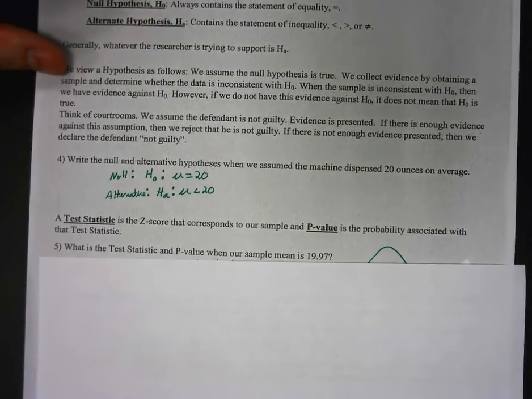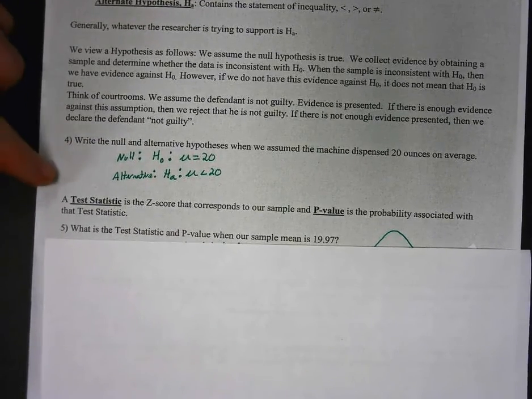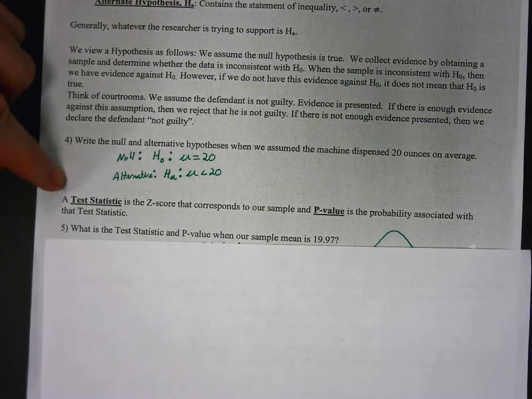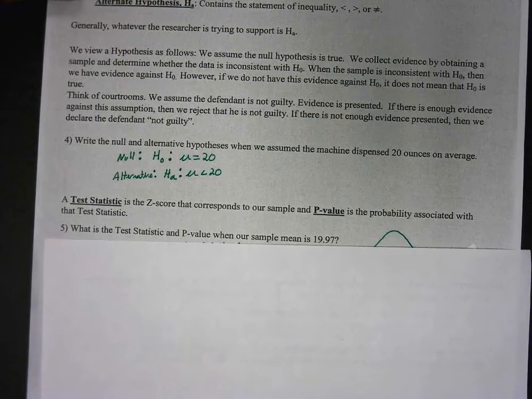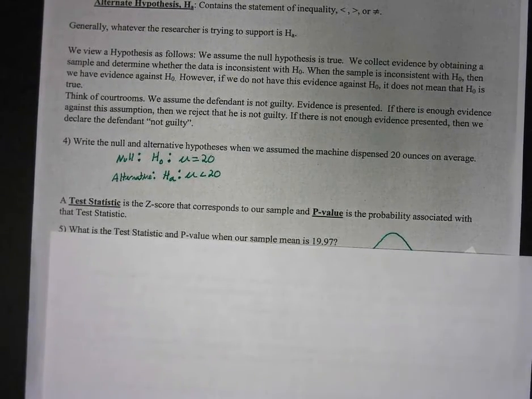With the hypothesis test here, we have something called a test statistic. The test statistic is the z-score that corresponds to our sample, and the p-value is the probability associated with that test statistic. So what is the test statistic and the p-value when our sample mean is 19.97?